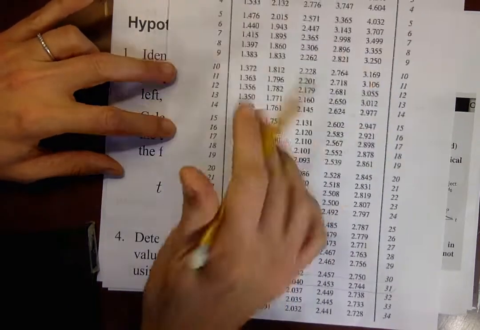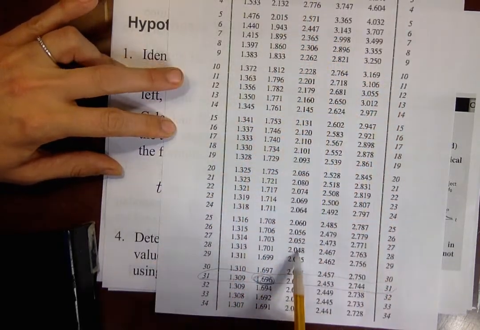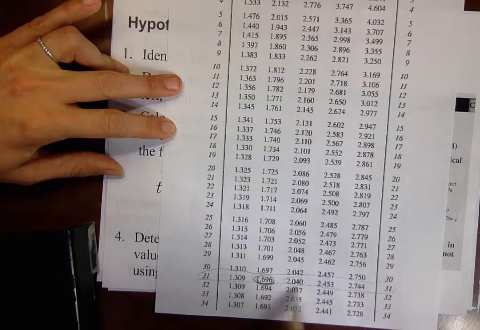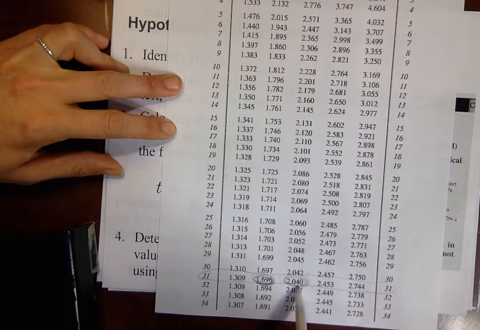Then I would follow this down, all the way down to the same 31, and would find a critical t of a larger number, 2.040. This is the value we would have gotten as the critical value of t if the example we just did was a two-tailed test. The test we just did was a one-tailed test, so we had this smaller critical value.